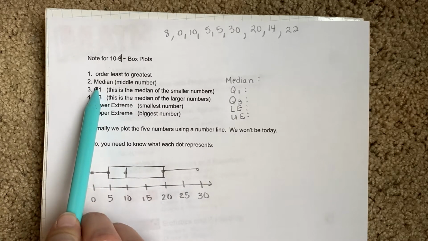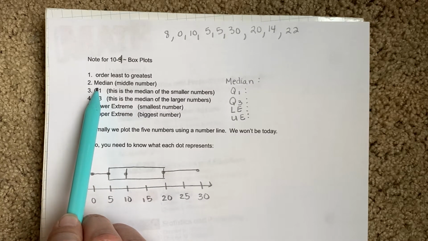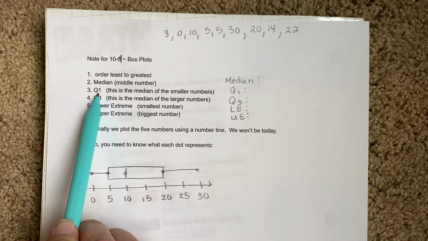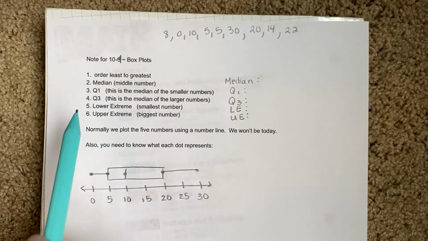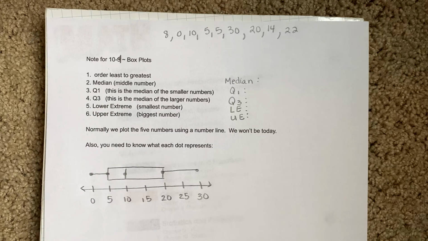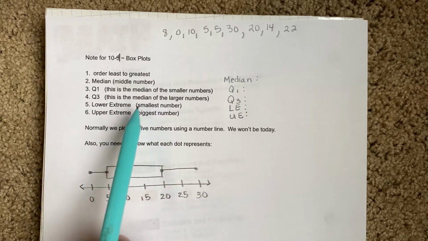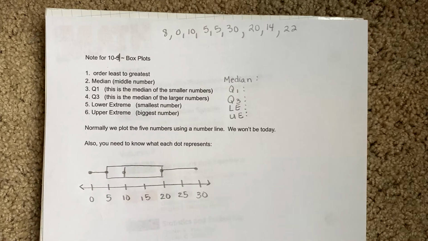Step 2 is to find the median. Reminder, that's your middle number. Step 3, you're gonna find the quartile 1. So quartile is basically you're splitting the bottom half of the numbers, or the smaller numbers, again in half. Q3 or quartile 3 is the median of the larger numbers, so the bigger numbers. Lower extreme is just your smallest number, and upper extreme is your biggest number.